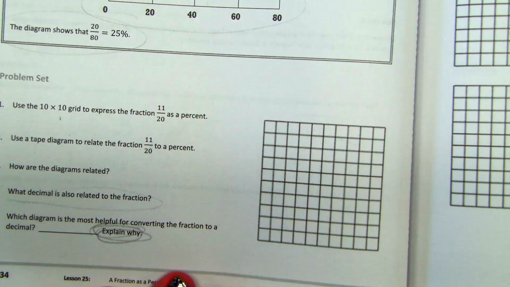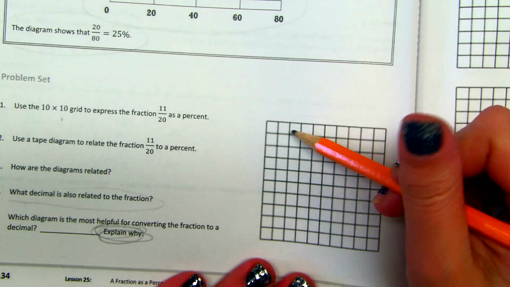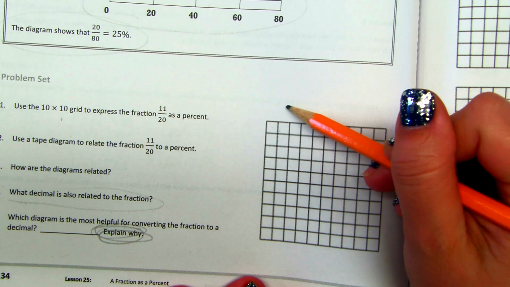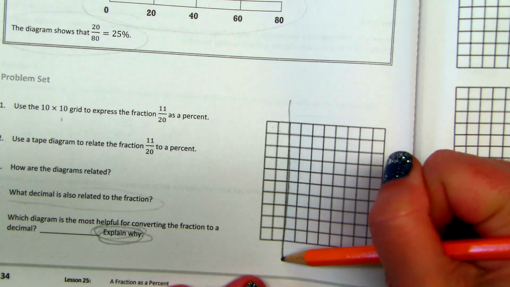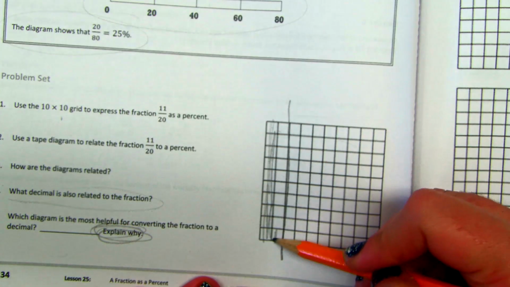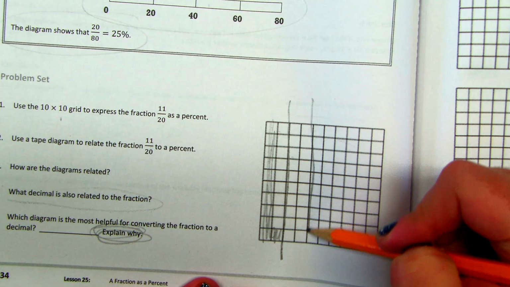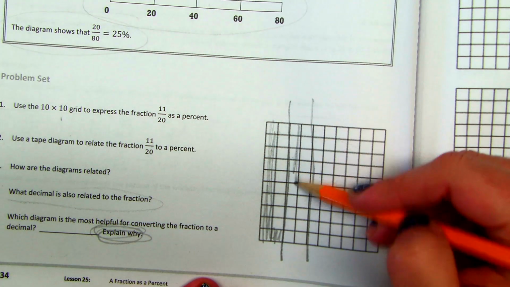When we do 11/20ths out of a percent, let's think of this as pieces. So we've got 10, 20. So we're going to take this. That's one piece, and we're going to shade 11 of them. Then we have 1, 2. That's another 20th piece. Shade 11 of them.